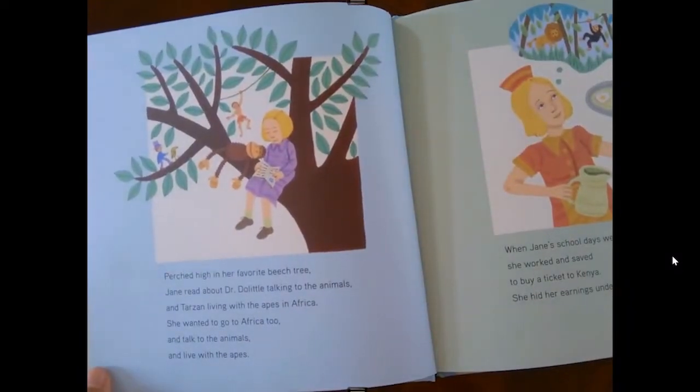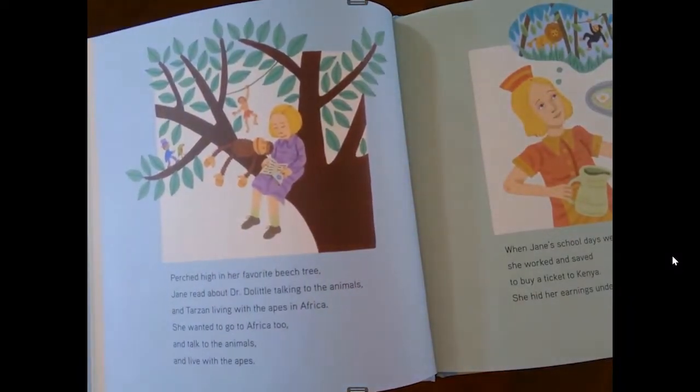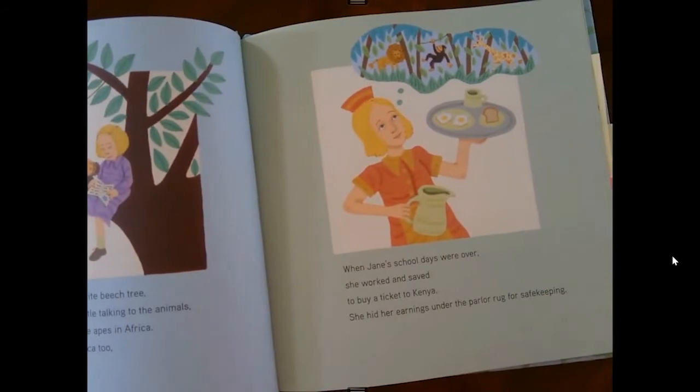Perched high in her favorite beech tree, Jane read about Dr. Dolittle talking to the animals and Tarzan living with the apes in Africa. She wanted to go to Africa too and talk to the animals and live with the apes. When Jane's school days were over, she worked and saved to buy a ticket to Kenya. She hid her earnings under the parlor rug for safekeeping.